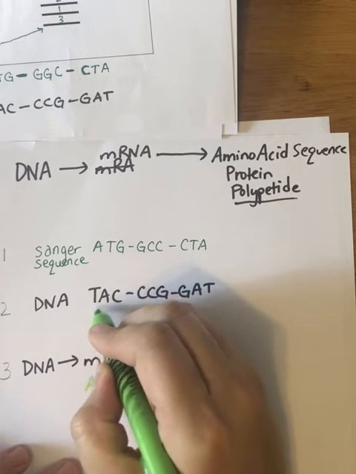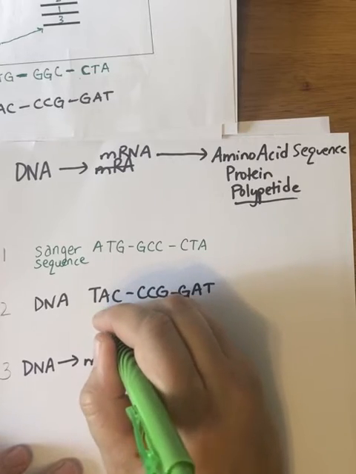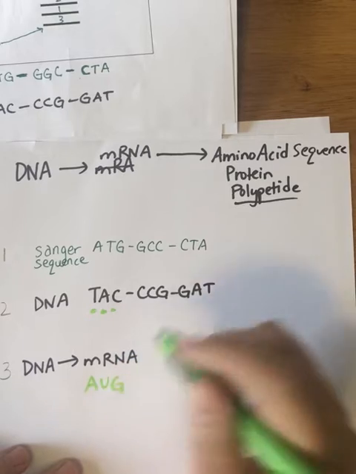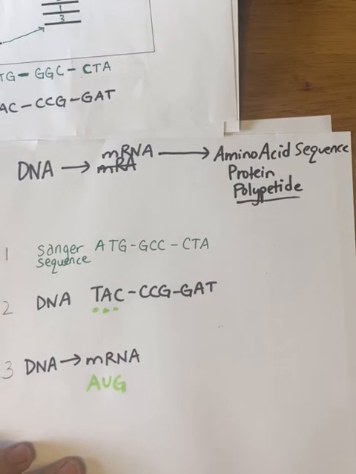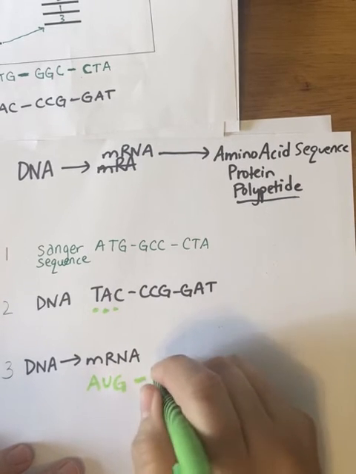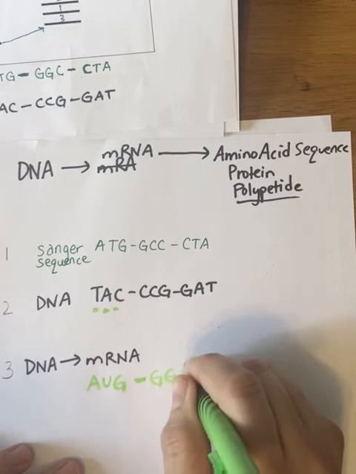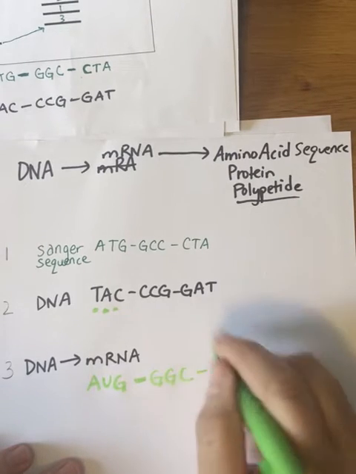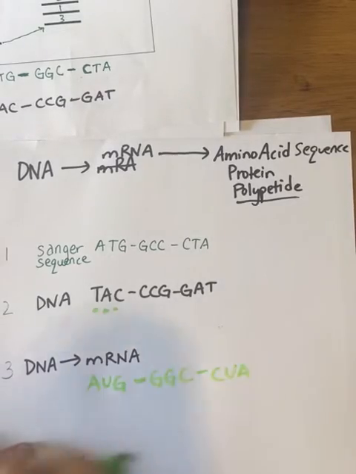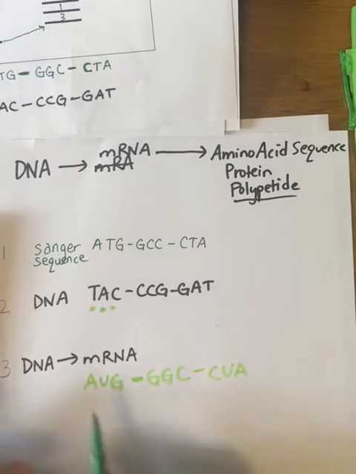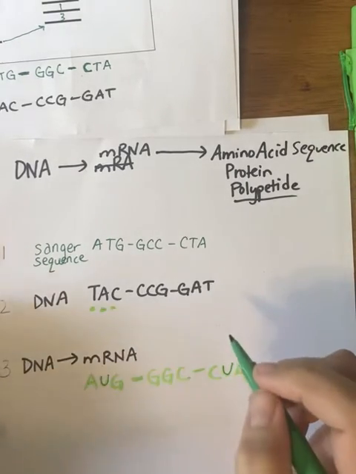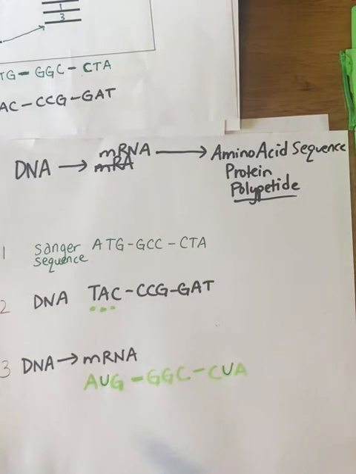So then you go here. I'm using the DNA to figure out my mRNA. Now these are also always read in sets of 3. So AUG, GGC. The next one would be CUA. Make sure you do a mental check when you go through here and make sure that you have no T's. Thymine is never found in RNA.